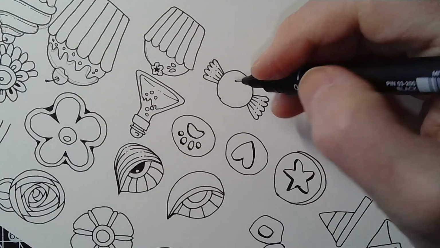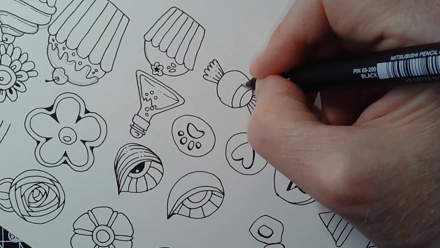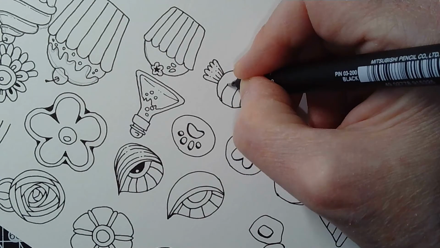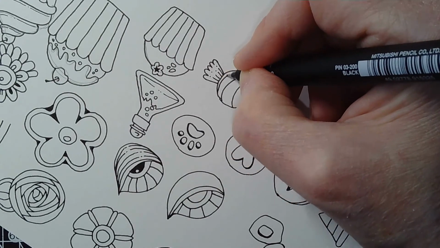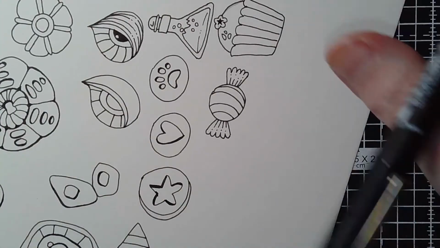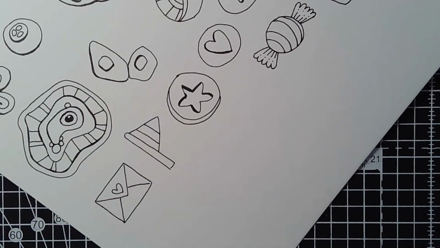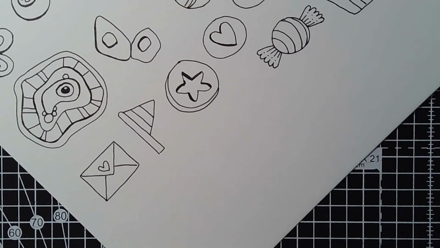Now, I like to draw stripy sweets, and I'm drawing the stripes as contour lines, so it adds to that feeling that the sweet is rounded. So that's all a bit of fun there. Okay, anything else? Oh yeah, I forgot about the mushrooms.